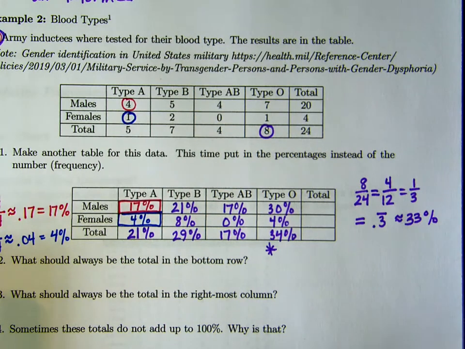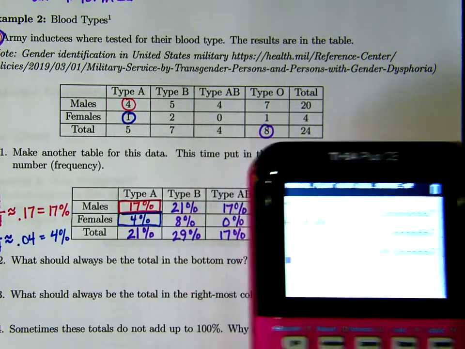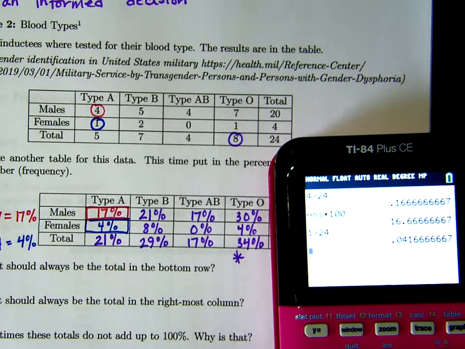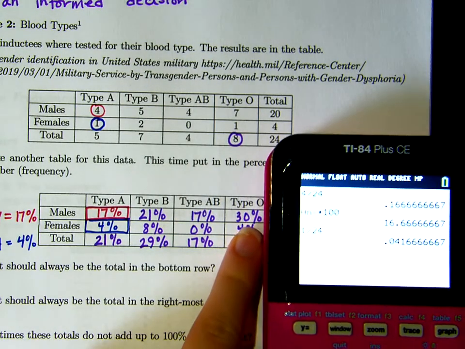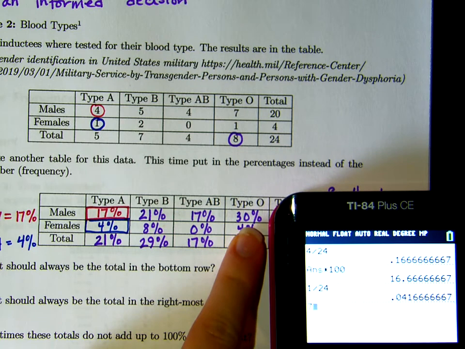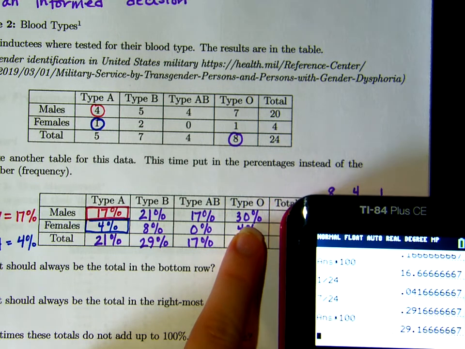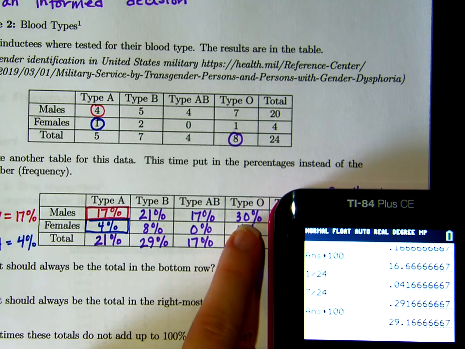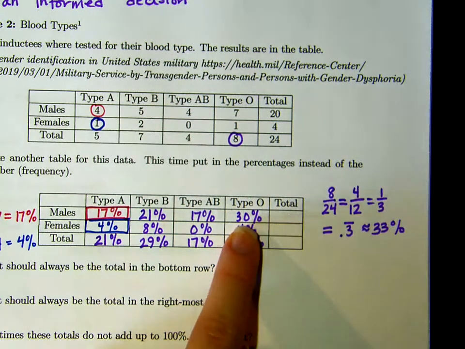Let's see how much rounding happened. Let's take a peek at that really quick. So this 30%, 7 out of 24, okay. I feel like I have mistyped here. This should not be a 30. That should be a 29.